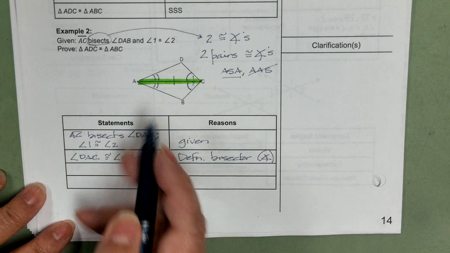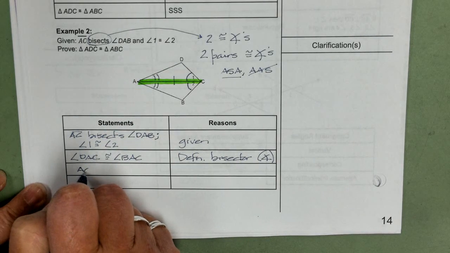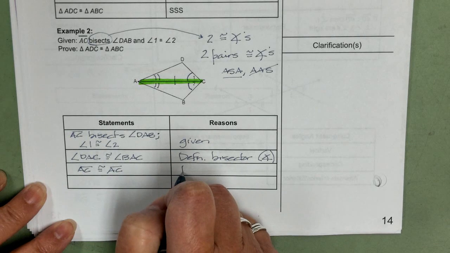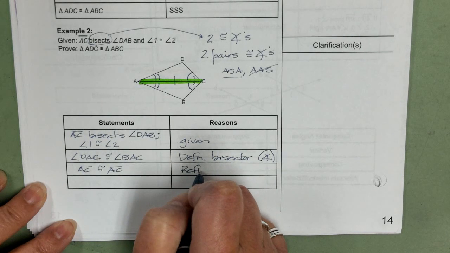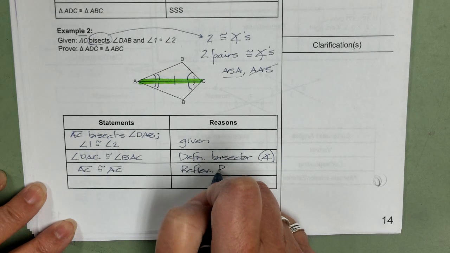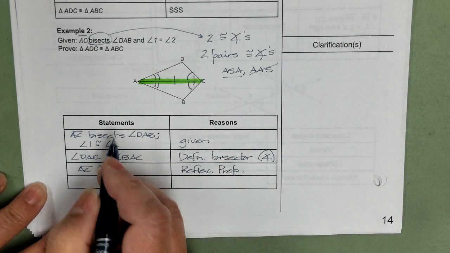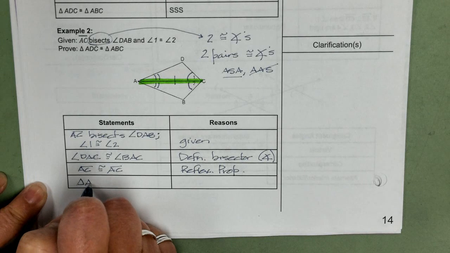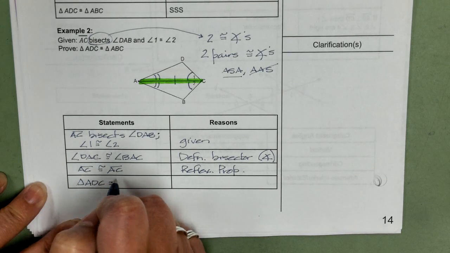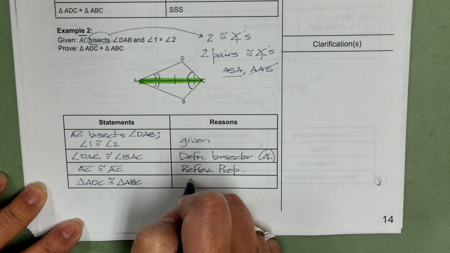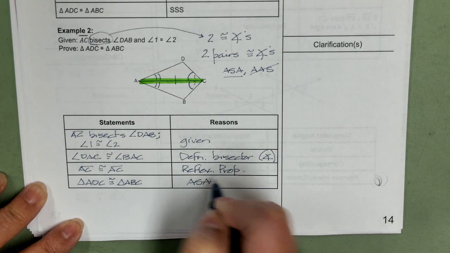Then we observed that we had a shared side. AC is congruent to AC by our reflexive property, giving us our two congruent triangles by angle, side, angle.